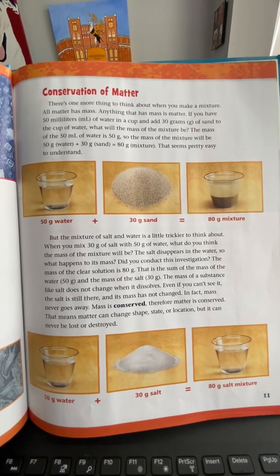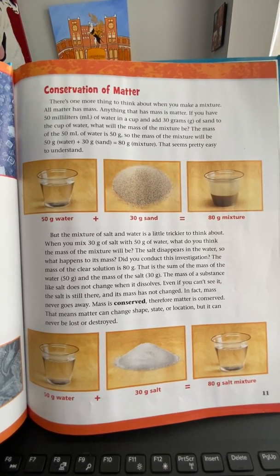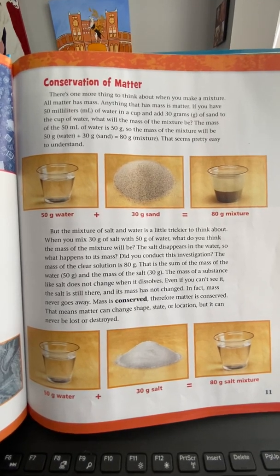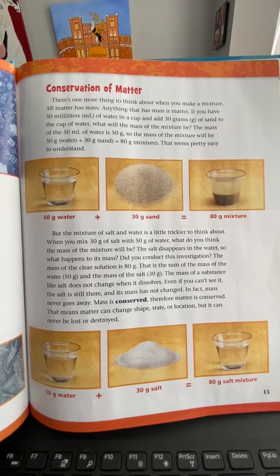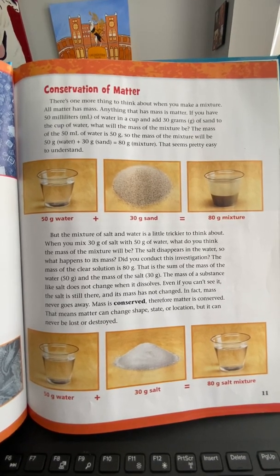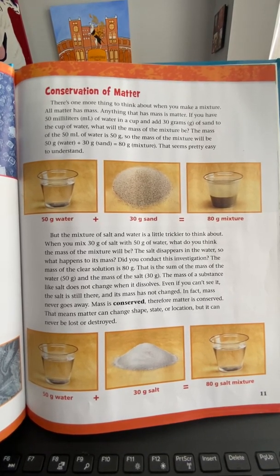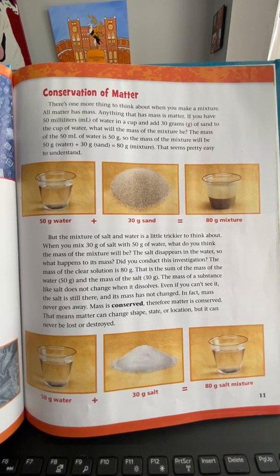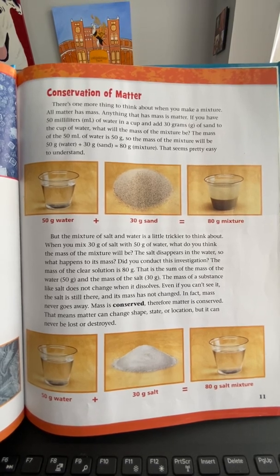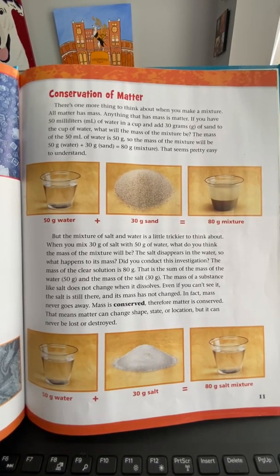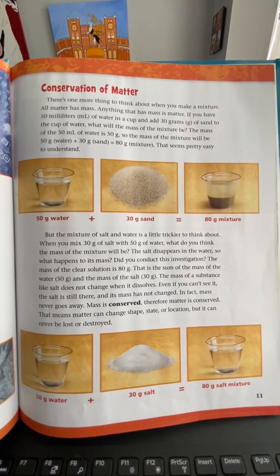But the mixture of salt and water is a little trickier to think about. When you mix 30 grams of salt with 50 grams of water, what do you think the mass of the mixture will be? The salt disappears into the water, so what happens to its mass? Did you conduct this investigation? The mass of the clear solution is 80 grams. That is the sum of the mass of the water, 50 grams, and the mass of the salt, 30 grams. The mass of a substance like salt does not change when it dissolves. Even if you can't see it, the salt is still there, and its mass has not changed.